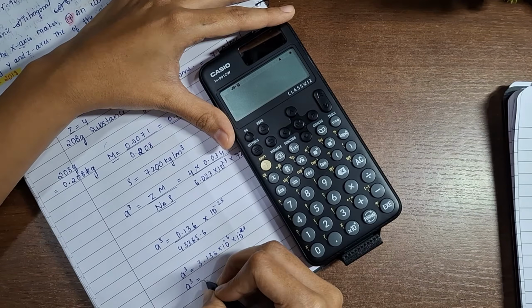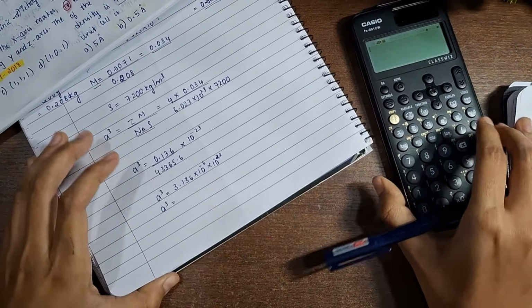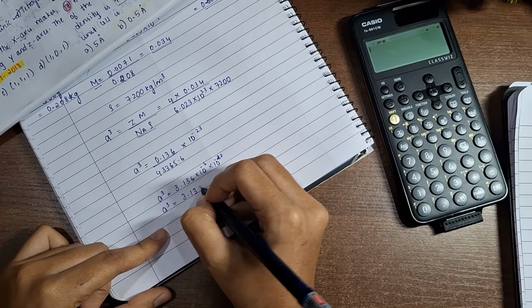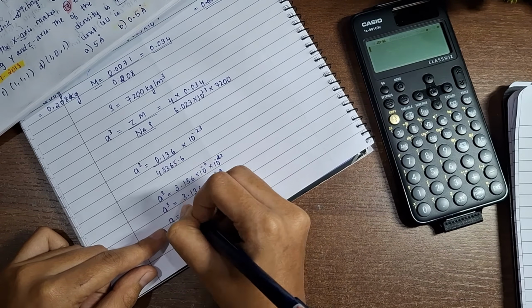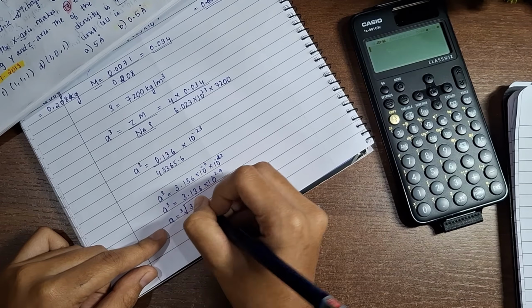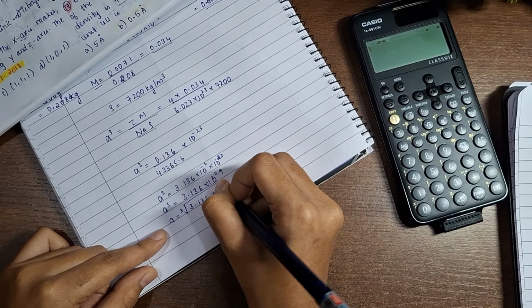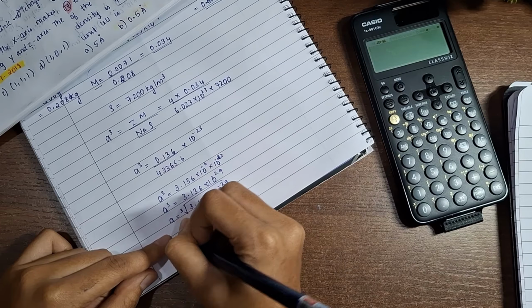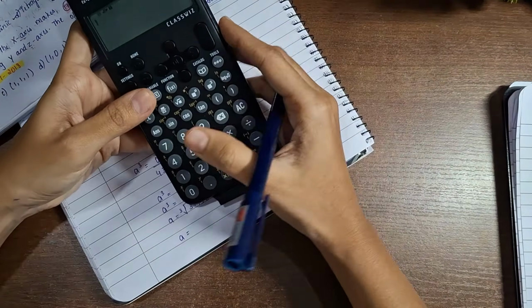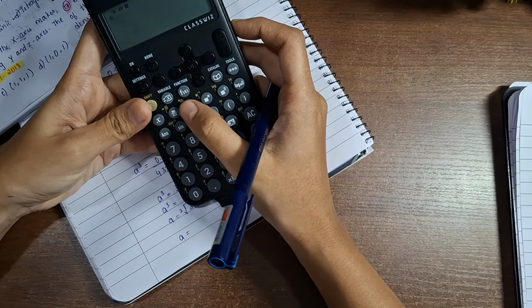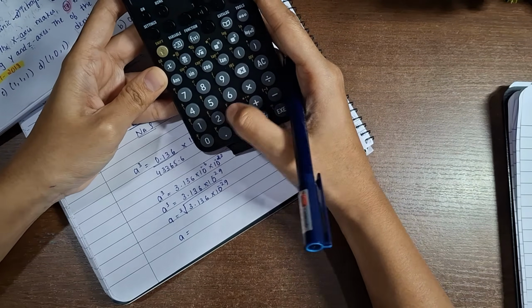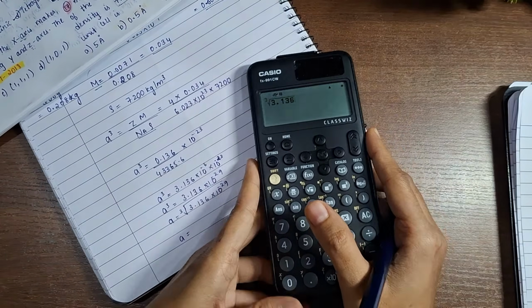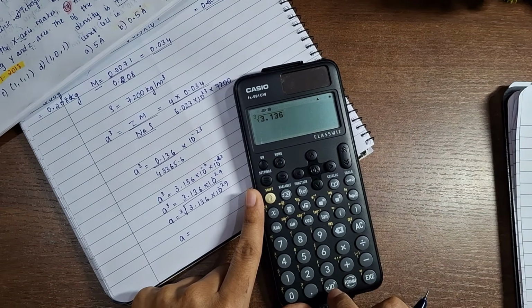So A cube is equals to 3.136 into 10 power minus 29. A is equals to cube root of 3.136 into 10 power minus 29.